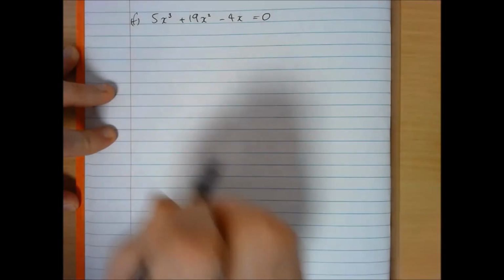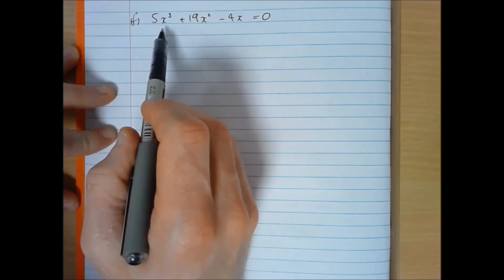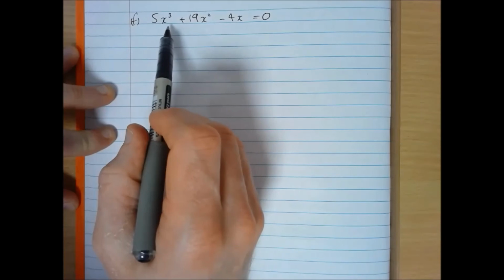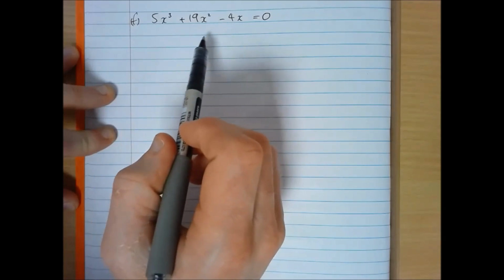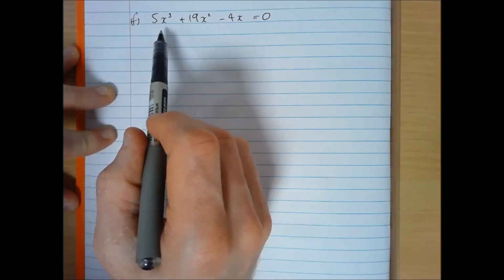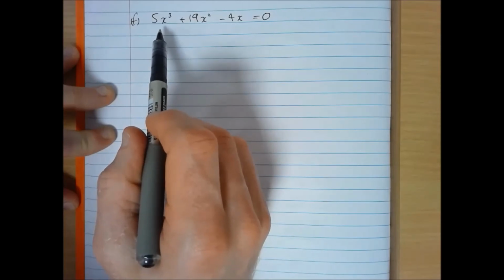Question 7f, and here we're looking to solve a cubic equation, but where every term has got a common factor of x in it. Effectively that means that this is really a disguised quadratic, and disguised quadratics crop up a lot in A-level maths in all sorts of different contexts.